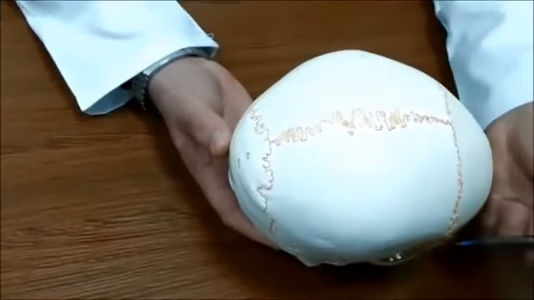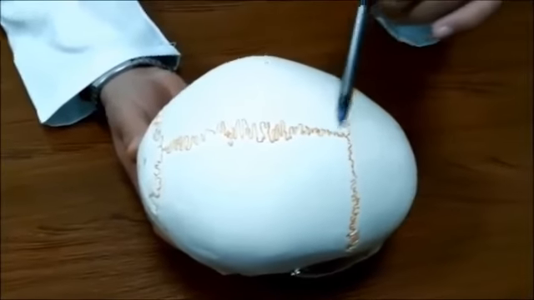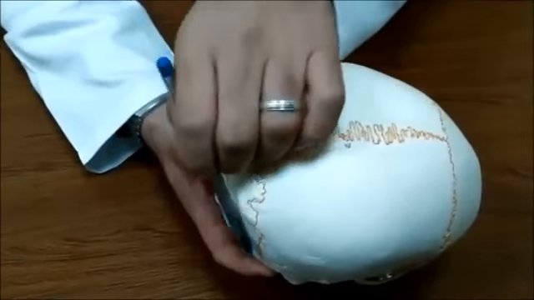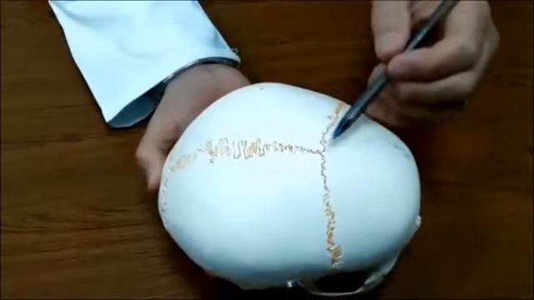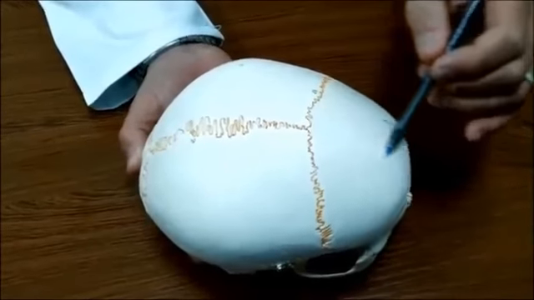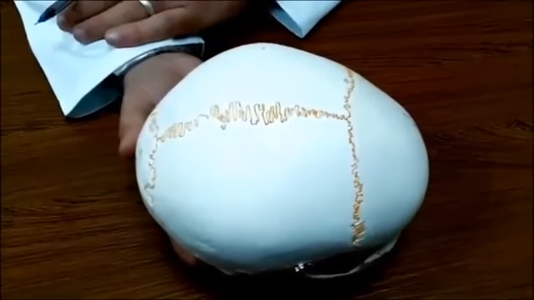About the sutures, we have here the coronal suture, this is the sagittal suture, and this is called lambdoid suture. Sometimes we have a suture here which is called interfrontal or metopic suture. The third part is the features.